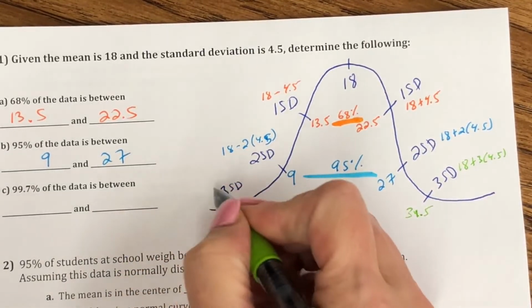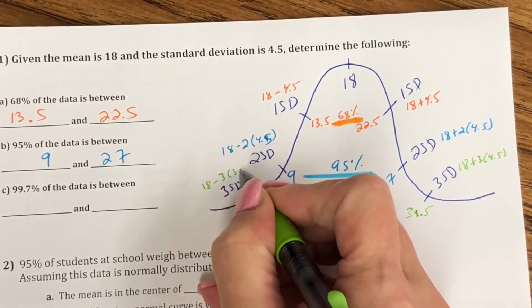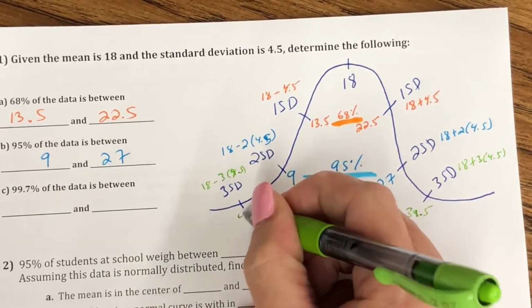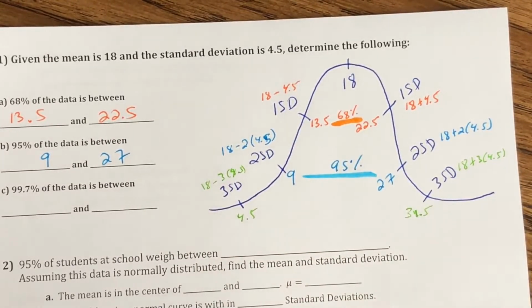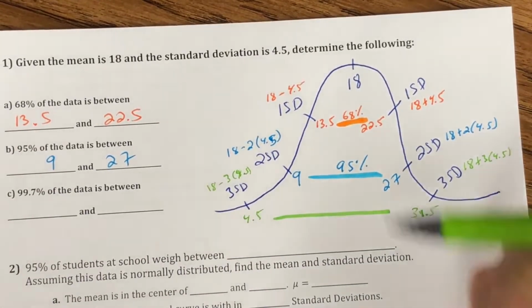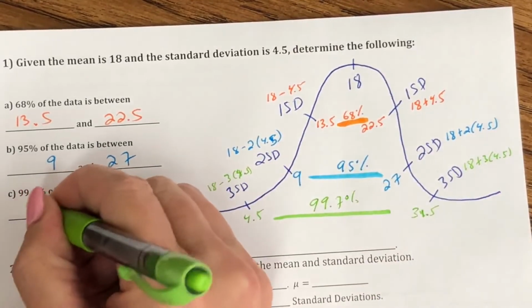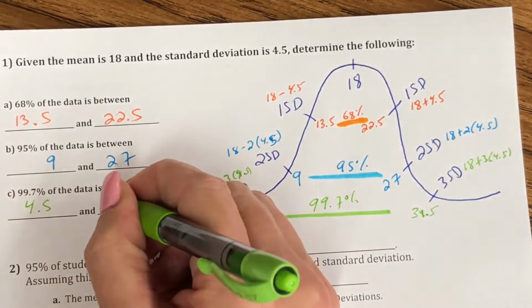Over here, I have 18 minus 3 times 4.5, which is going to give me 4.5. So I can see that 99.7% of my data is between 4.5 and 31.5.